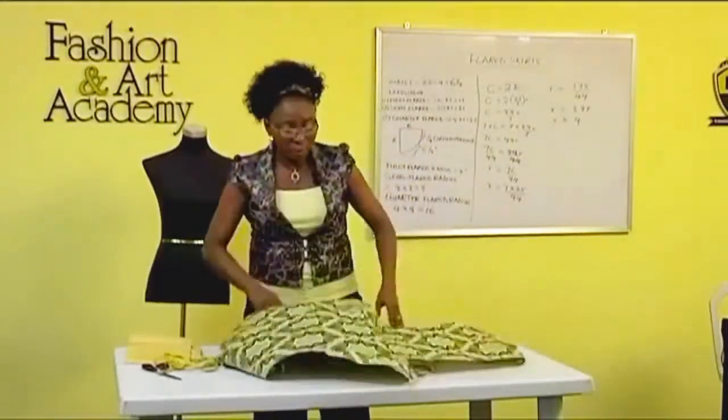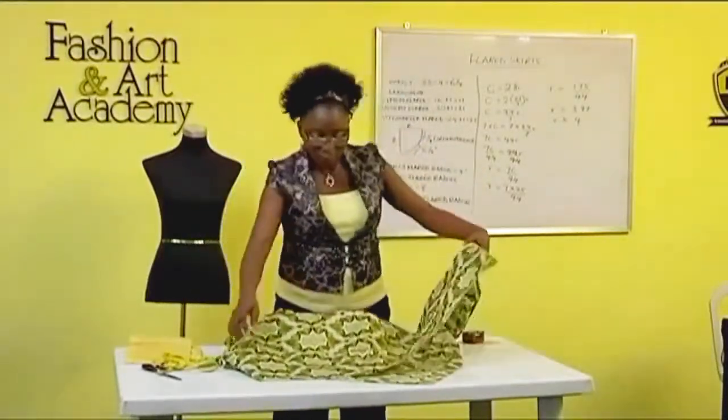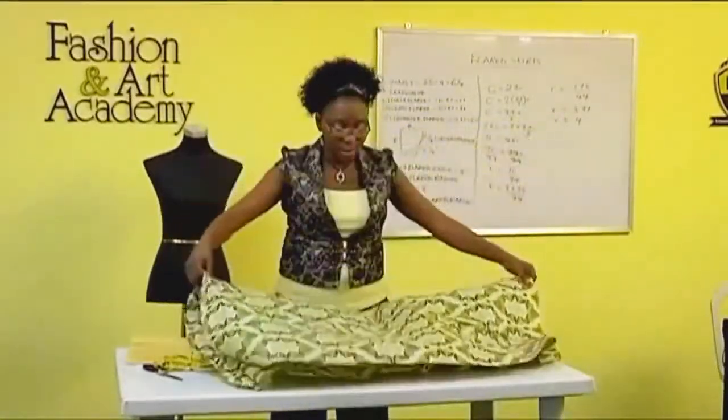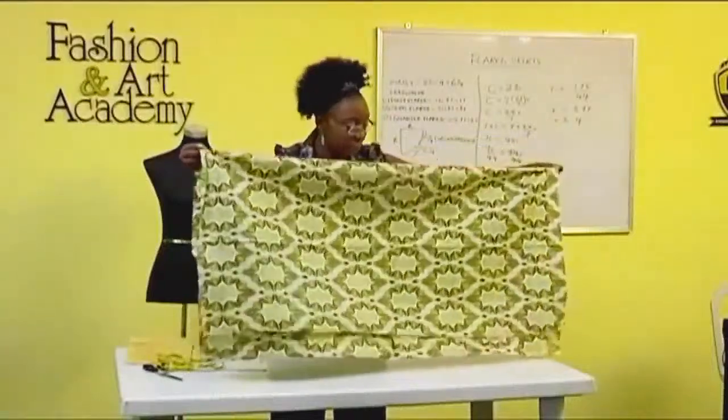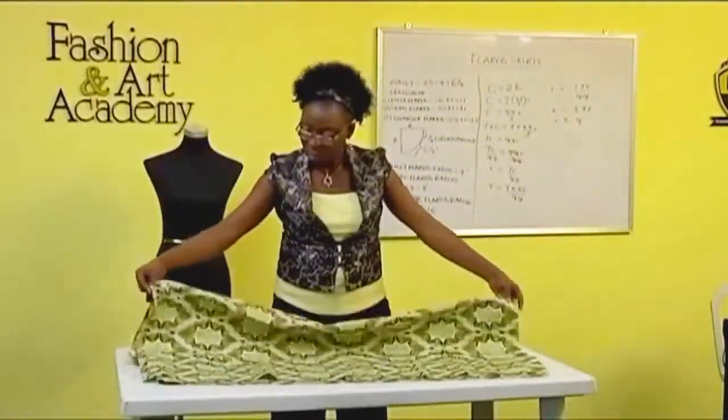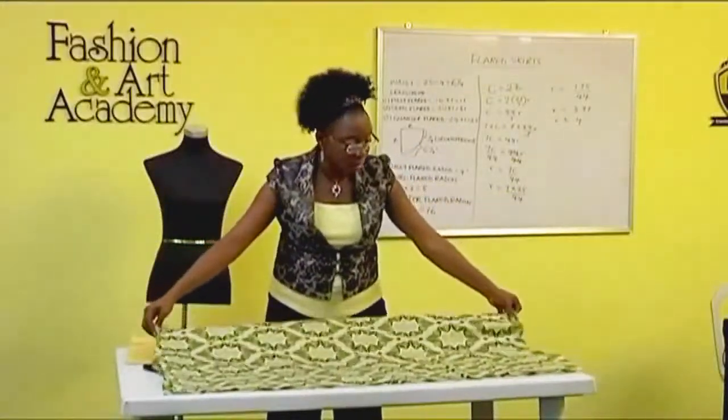So this is the fabric we're using to cut it out. All I just need to do is fold it lengthwise and widthwise. Make sure it's equal on both sides.